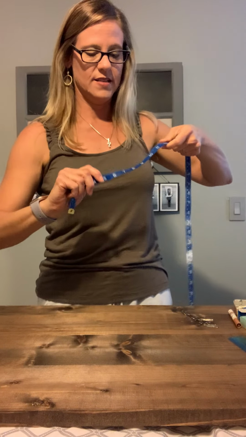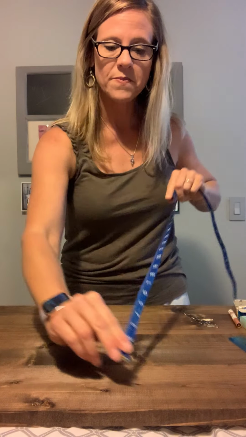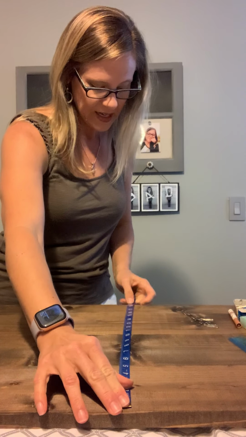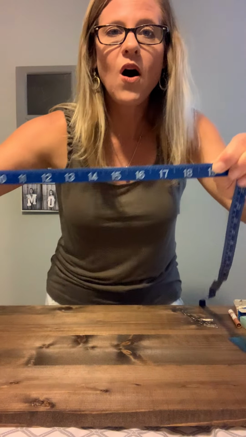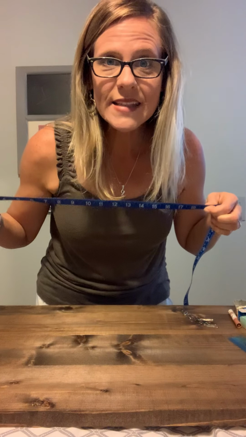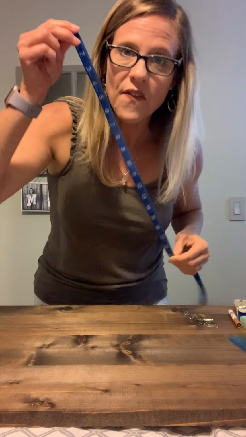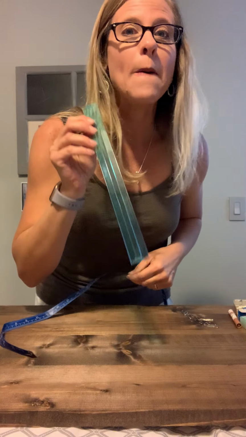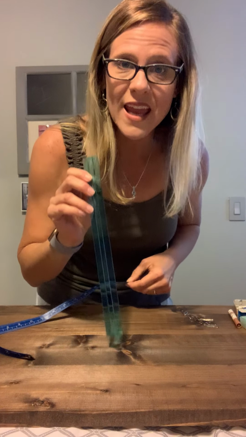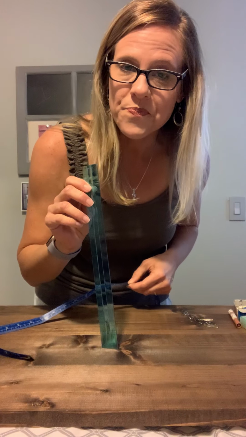So if I measure with this tape measure, I'm starting all the way at the end, and it's going to go all the way to 19. Because it's 19 inches on this tape measure and on this ruler, because it's the same kind of tool.